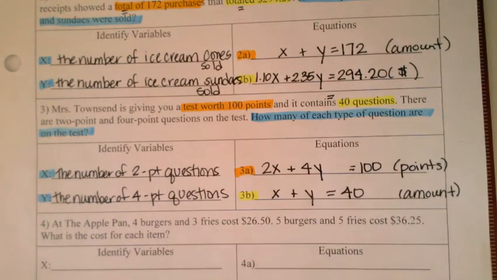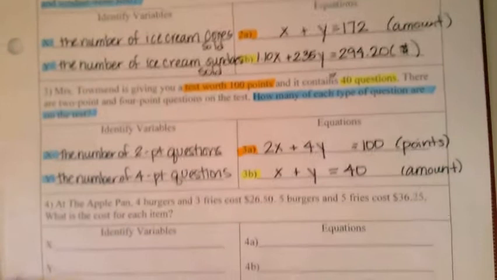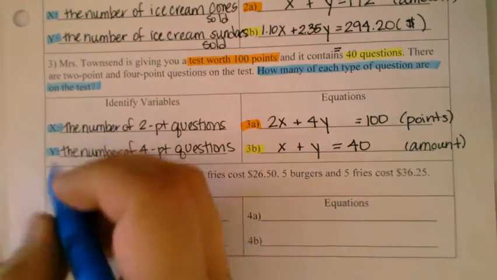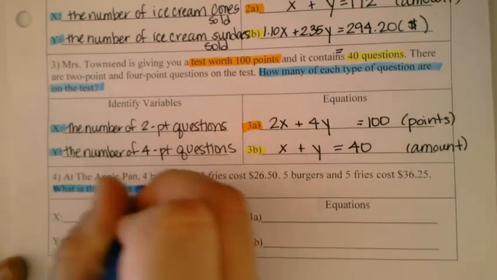All right, I'm going to do this last one with you guys, and then you're going to be set up to try and do some on your own, okay? It says at the Apple Pan, 4 burgers and 3 fries cost $26.50. 5 burgers and 5 fries cost $36.25. What is the cost for each item?